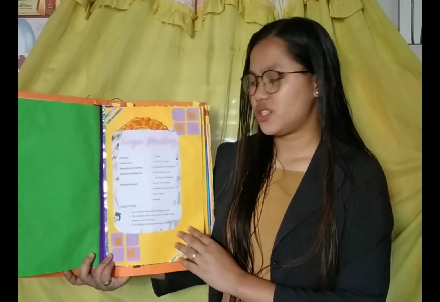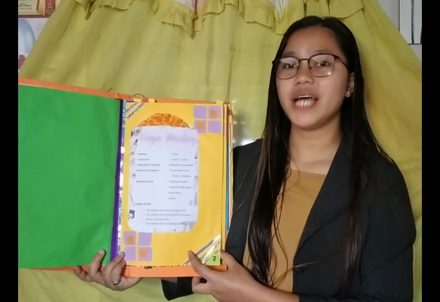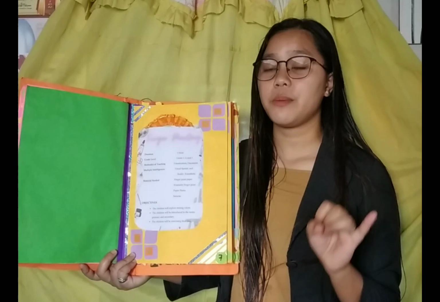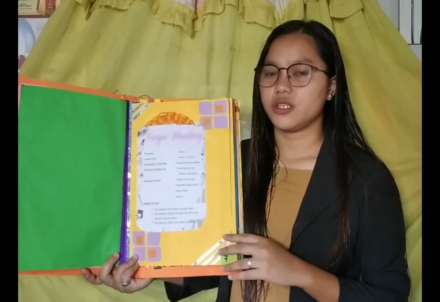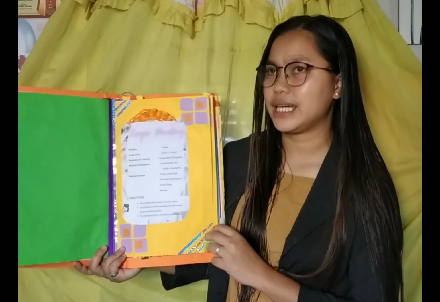The grade level is grade 1, 2, and 3. And the method of teaching that I will be using is visualization and discussion. Visualization because I will let them imagine and create artwork that they want. And then discussion because I will discuss, tagaan ako sa ilaha sa gamay nga discussion about the primary and secondary colors. So next is the multiple intelligence, visual, spatial, and bodily kinesthetic.